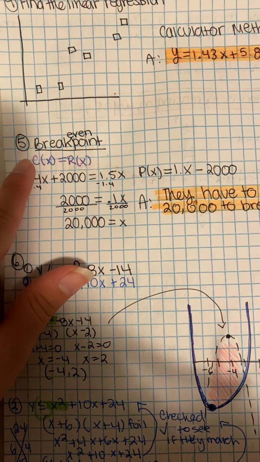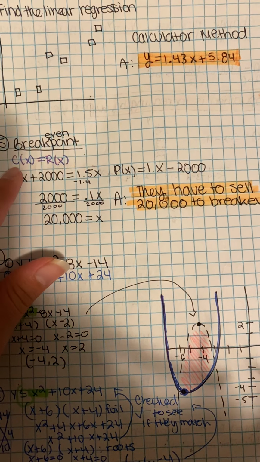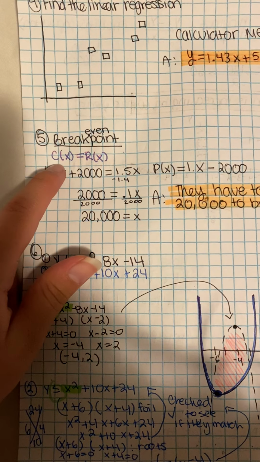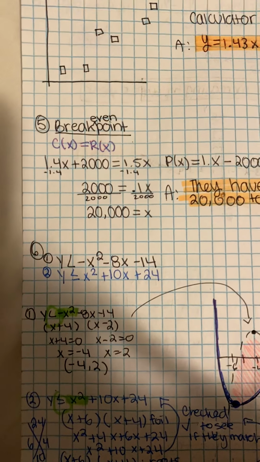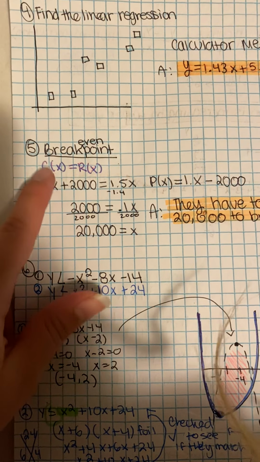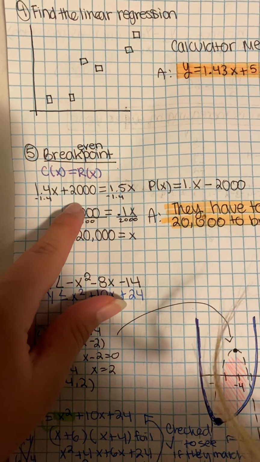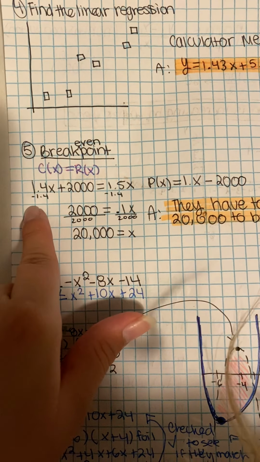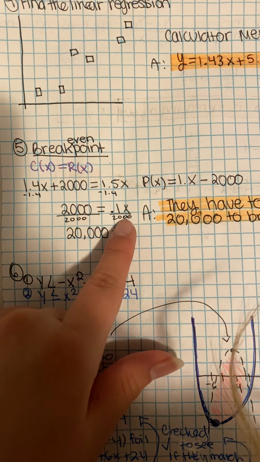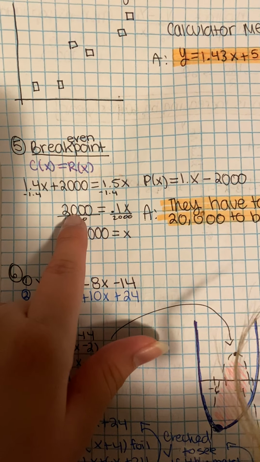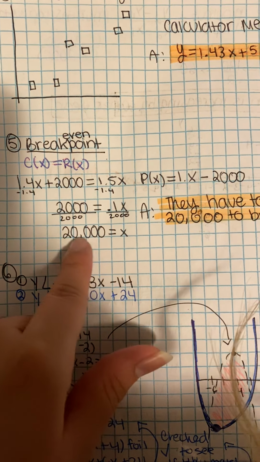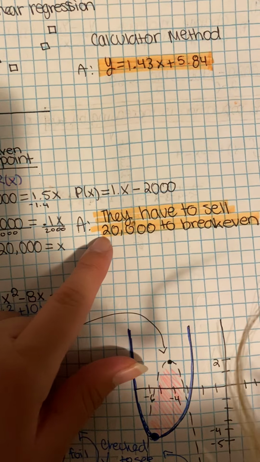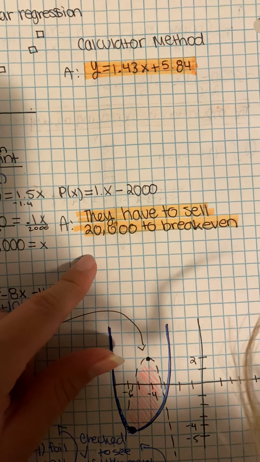For number 5, it wanted me to provide the break-even point. So what I went ahead and did was I provided the C, and then I provided the R. So my C was 1.4x plus 2,000, and then the R was 1.5x. So then I subtracted 1.4x on both sides. That gave me 0.1x. I brought down the 2,000. I divided 2,000 on both sides. I got 20,000 equals x. So my answer is they have to sell 20,000 to break even.